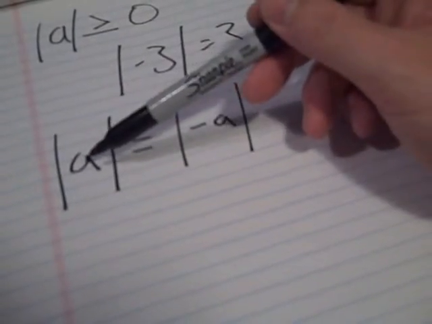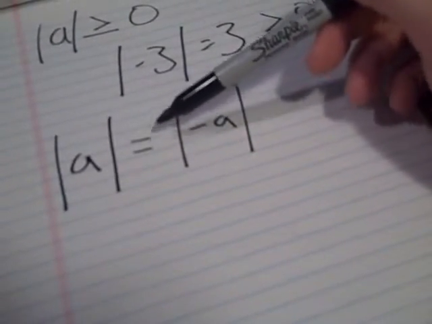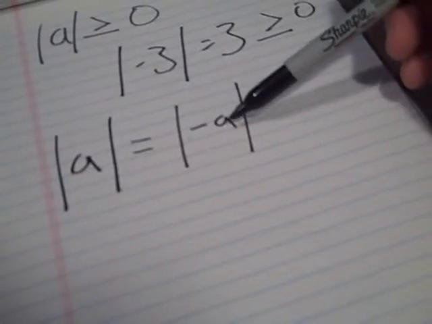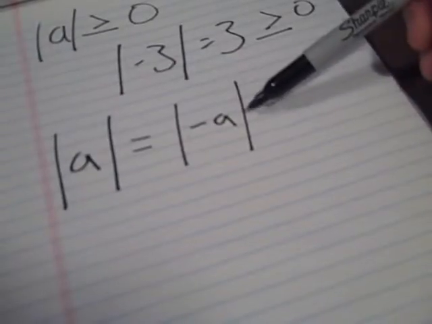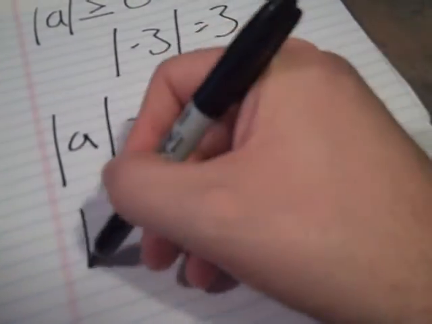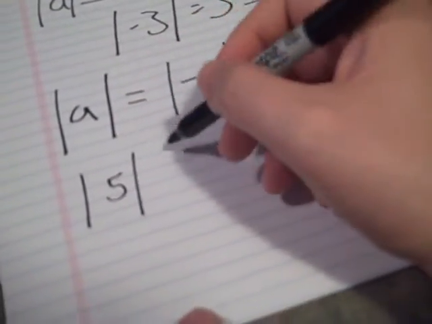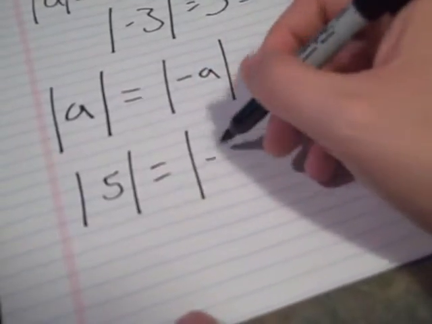The absolute value of a number is always equal to the absolute value of its own negative, right? So the absolute value of 5 equals the absolute value of negative 5. Alright, I want to read that again. A number and its negative have the same absolute value. Alright?